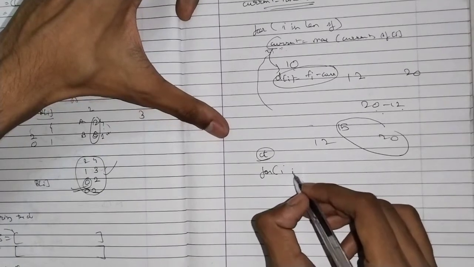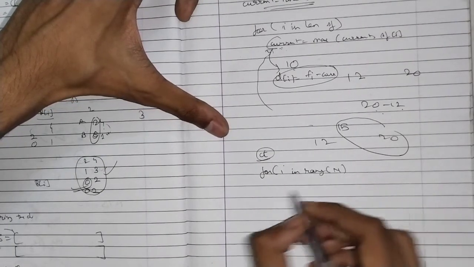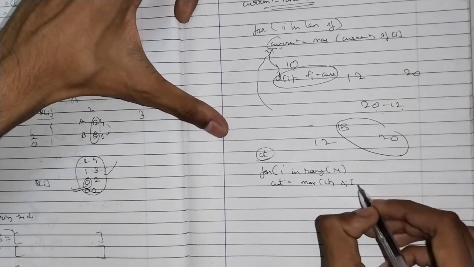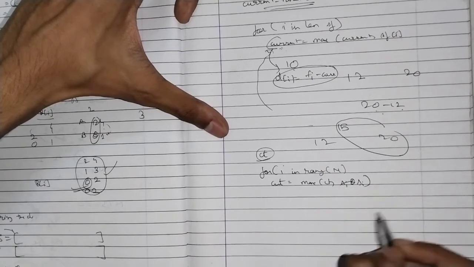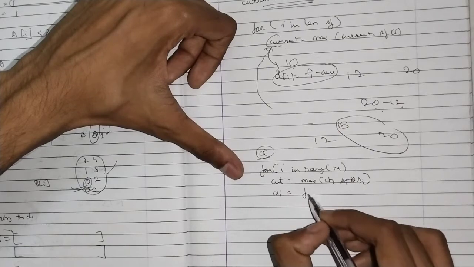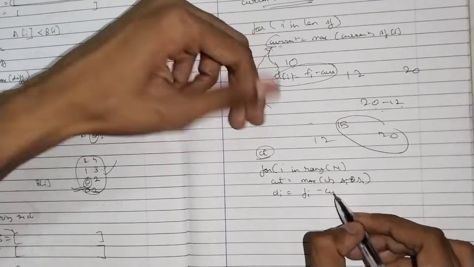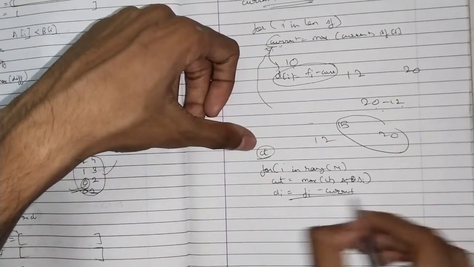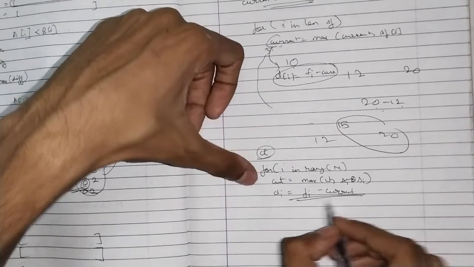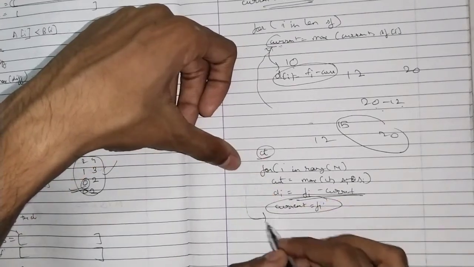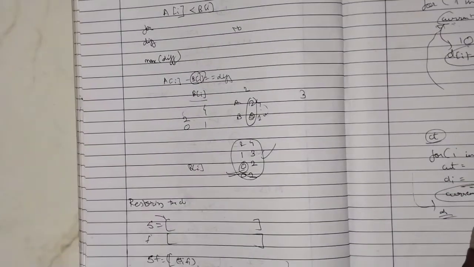For i in range n, current time is equal to max of current time comma start index of ith task. And so the duration of this task is equal to the finish time of this task minus current time. This is the duration required for the task, and after this step, I will update the current time to the finish time of the task, and similarly I will print all the d's, and that is our answer. So I guess this was also a pretty straightforward question. Jumping to the next question.